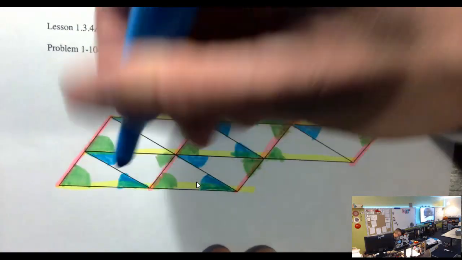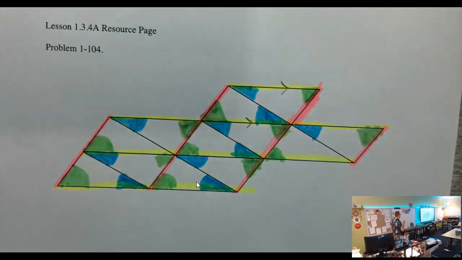But if I asked you, why are these blue angles congruent? And you say parallel lines cut by a transversal have alternate interior angles that are equal. And I say, prove it. You can't say, because they're parallel lines cut by a transversal with alternate interior angles. You can't prove something by saying the same thing again.